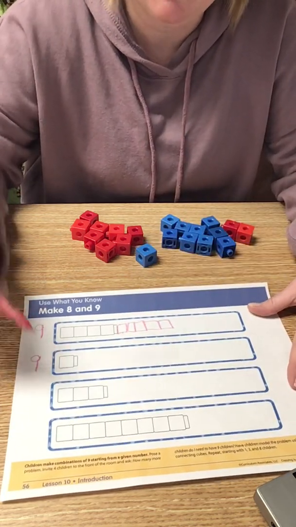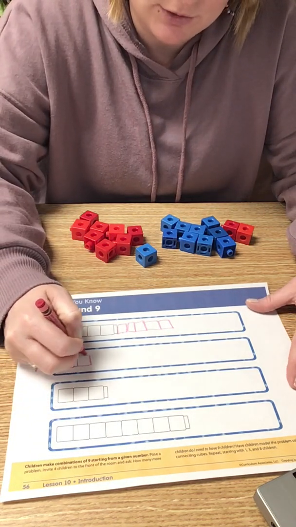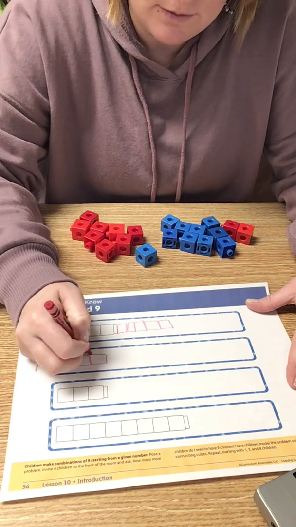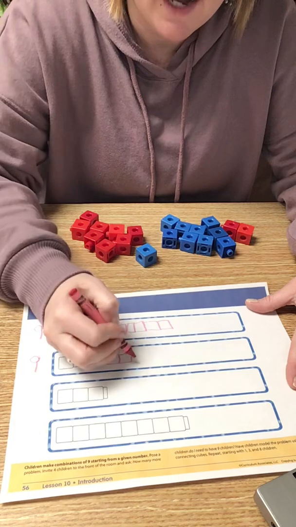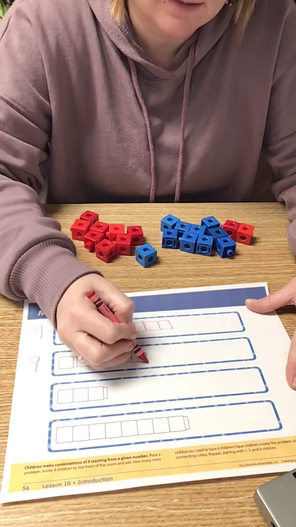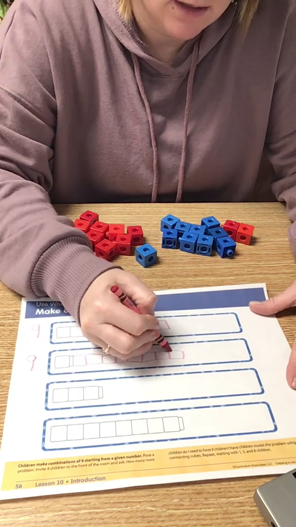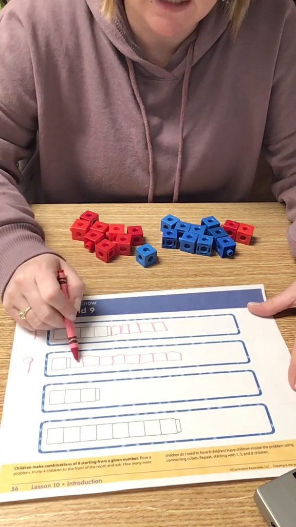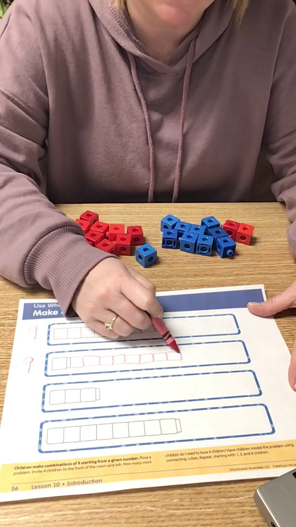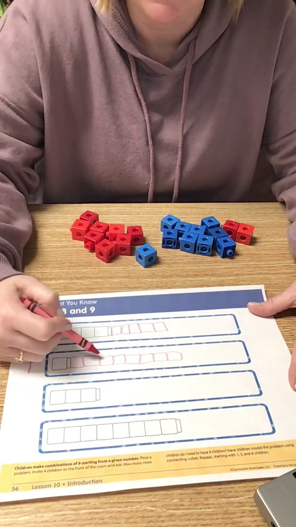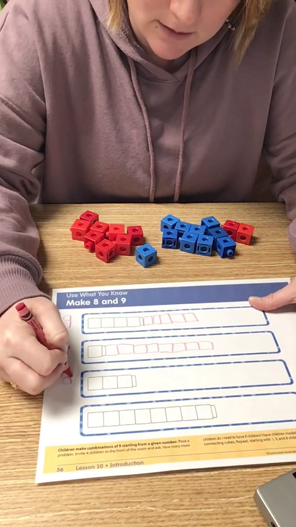Okay, I've got 1, so I'm going to have to add some squares. 1, and I'm going to say 2, 3, 4, 5, 6, 7, 8, 9. So I added 1, 2, 3, 4, 5, 6, 7, 8 squares that time, because 1 and 8 make 9. I'm going to draw a 9 again over here.